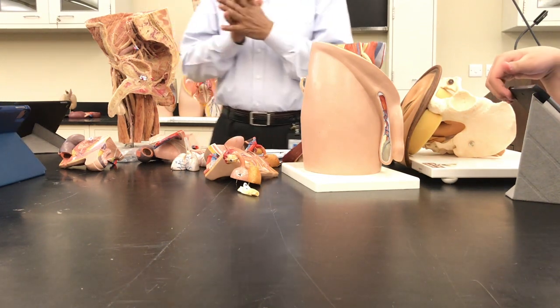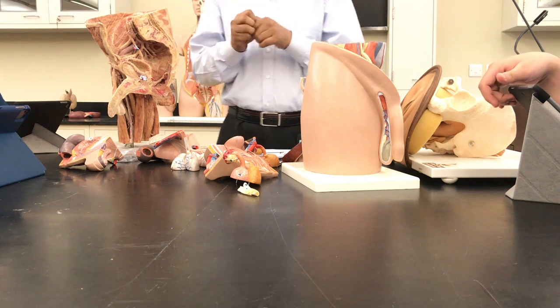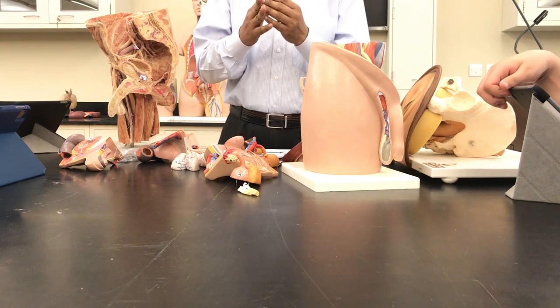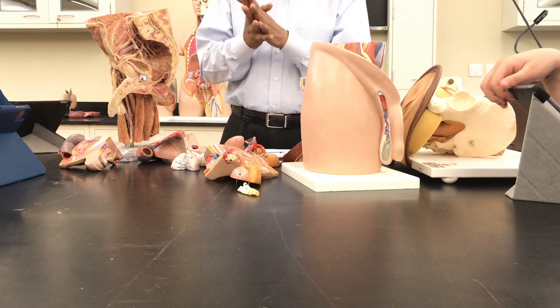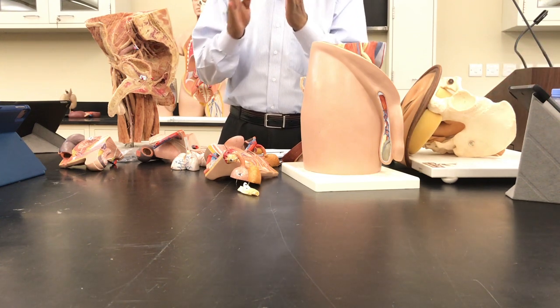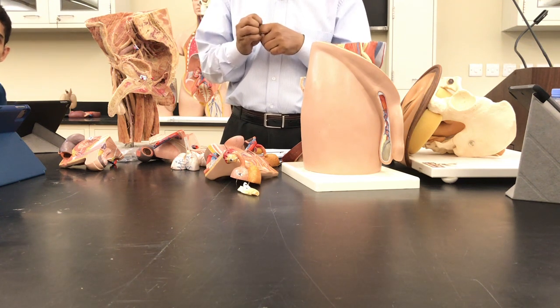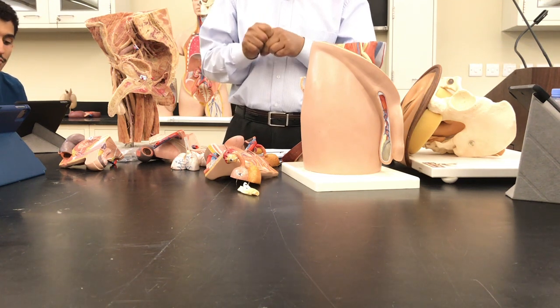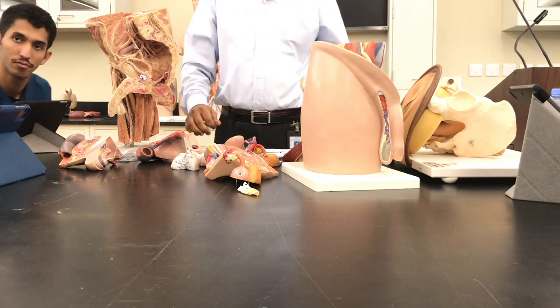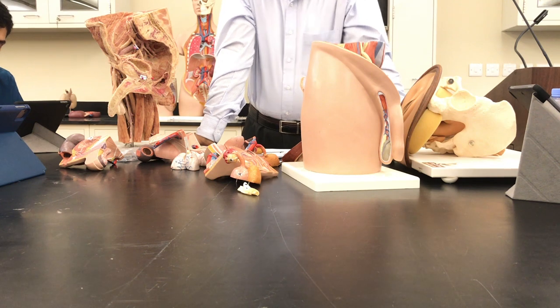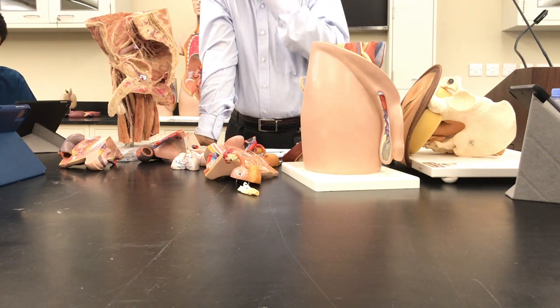As a quick review, because we have too much time, tell me one by one, okay? Tell me the layers of the scrotum. Skin, then the superficial fascia with the dartos muscle, and then external spermatic fascia, then cremasteric fascia, and then internal spermatic fascia, and then the visceral layer.